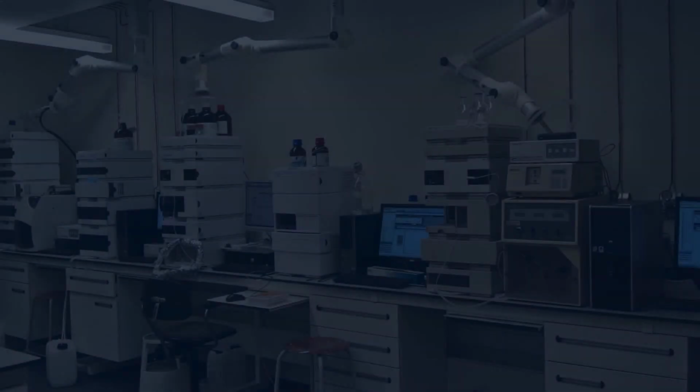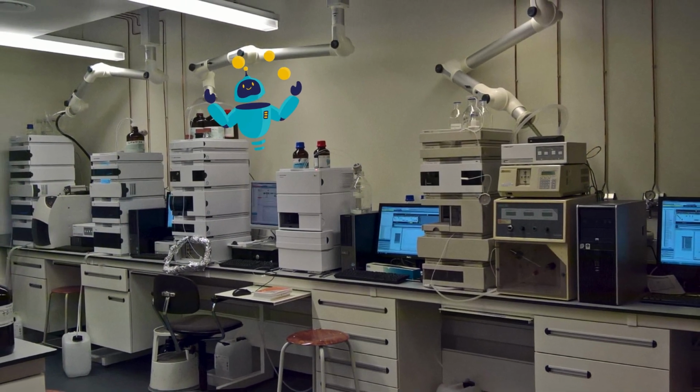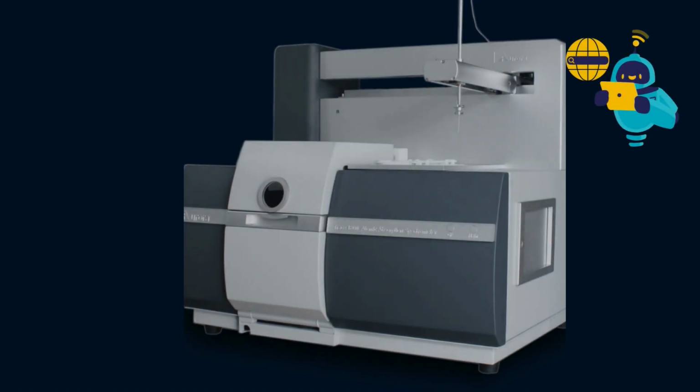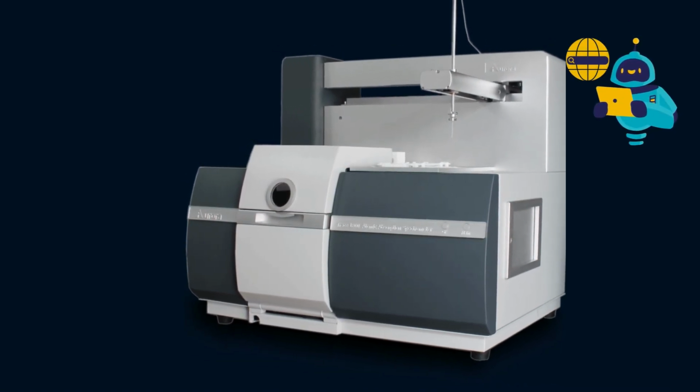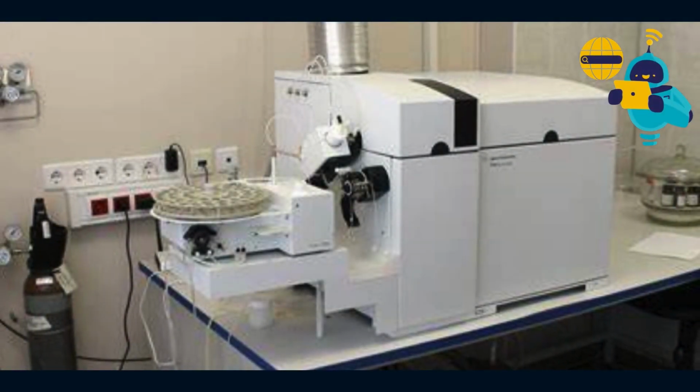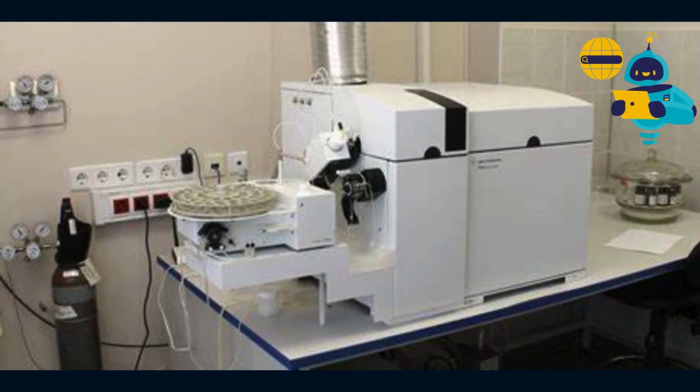Taking it up a notch, we delve into quantitative tests using sophisticated instruments. Envision scientists in a lab setting, utilizing tools like atomic absorption spectroscopy and inductively coupled plasma mass spectrometry for precise measurements, ensuring accuracy in cadmium detection.